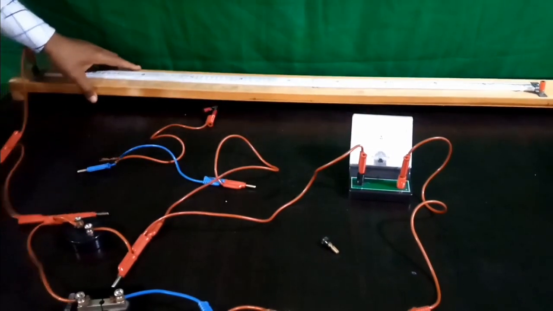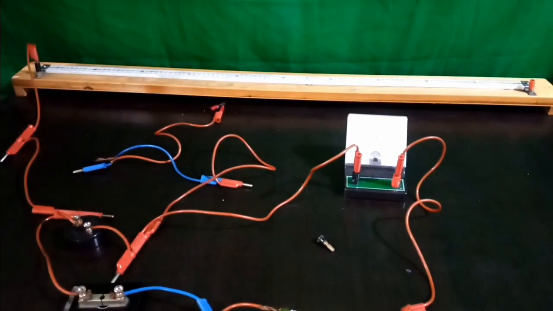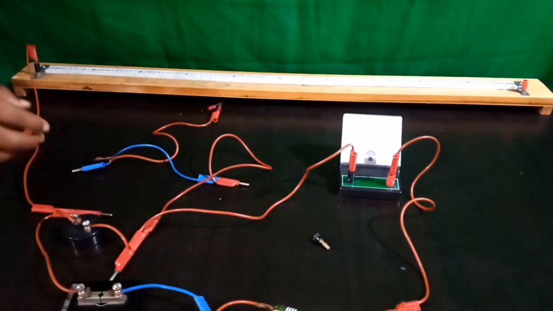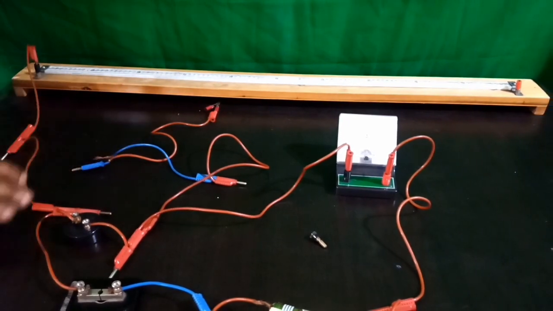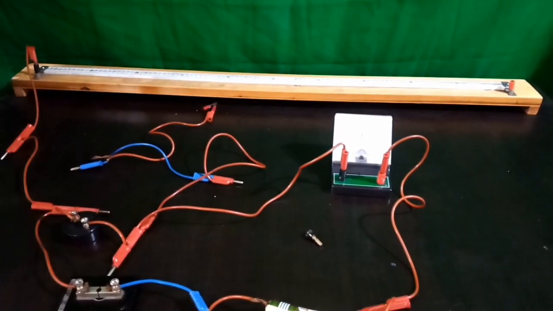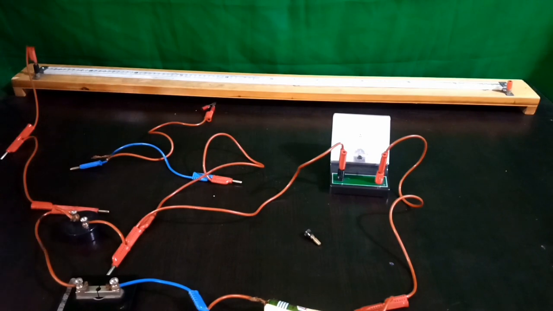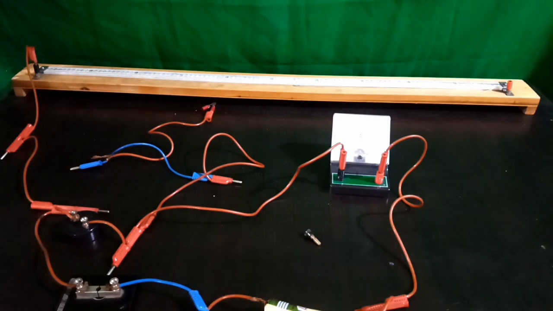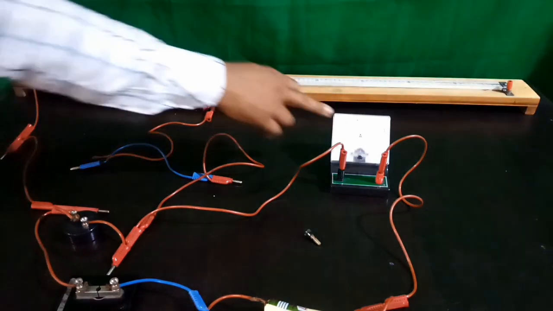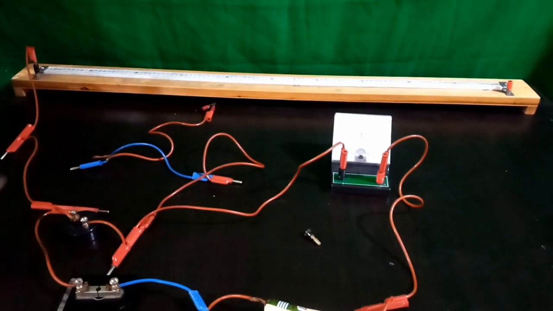Now, we are going to start this experiment, but before that, you need to know the theory that guides this. Normally, the increment in length of a wire leads to the reduction in the current. The current will reduce. As the length of wire is increasing, that means more atoms are involved.